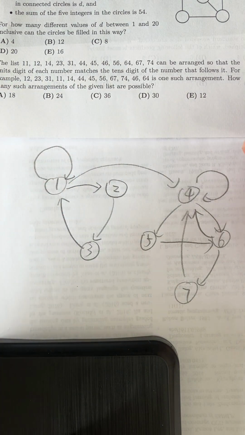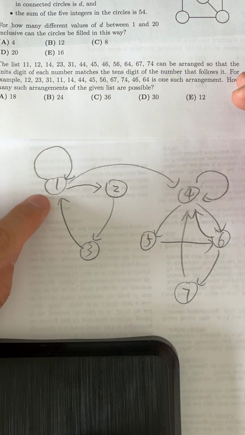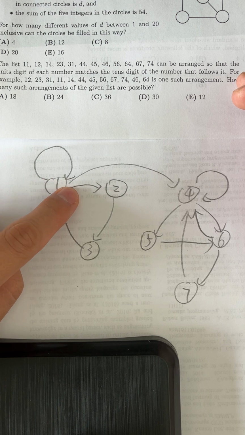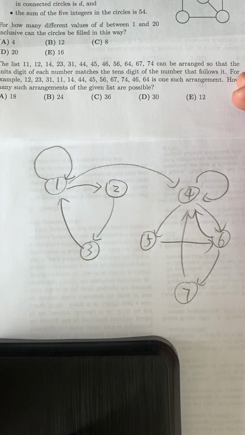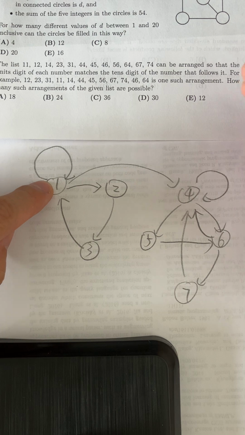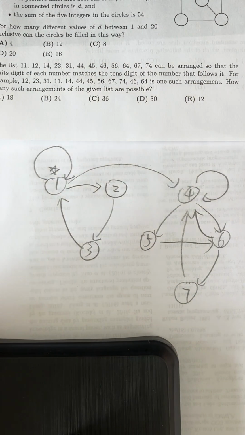So 1 should be the starting number, because the starting number goes out once but receives no incoming edge. It has 3 outgoing edges, but only 2 incoming edges. So you're going to start with 1. It could be 12, it could be 11, it could be 14. We never know, but at least 1 is the starting point. So I put a star beside it.